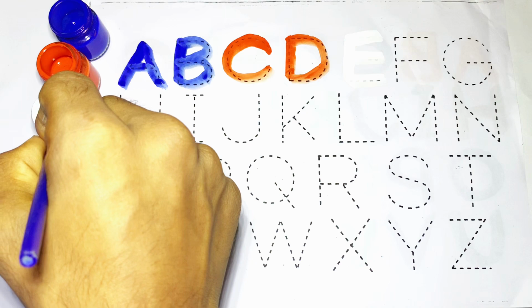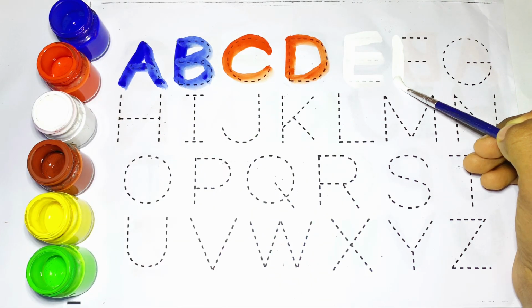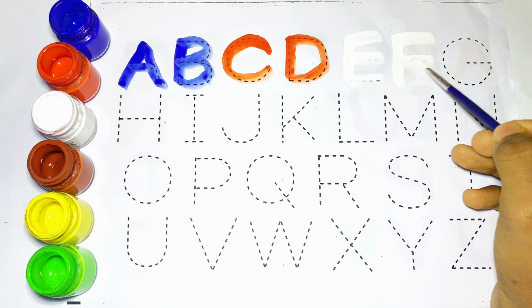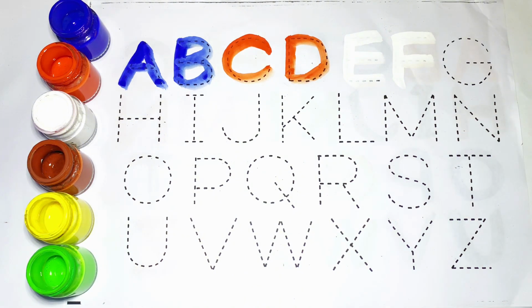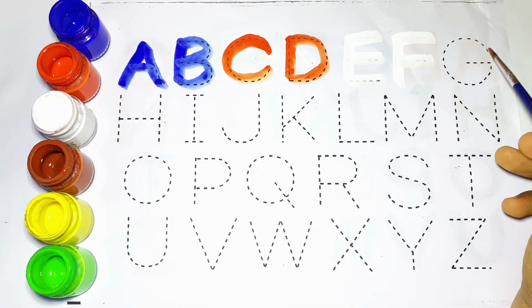Kids, again use white color and draw F. F for fish, F for fan. Kids, now draw G. G for God. And use brown color.